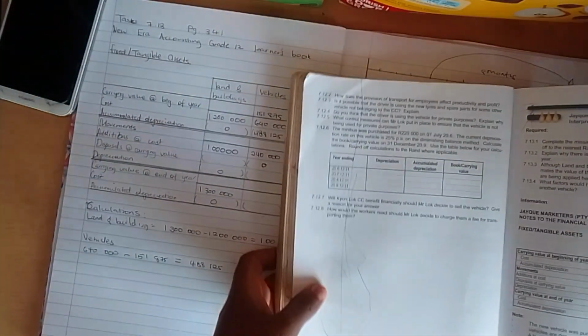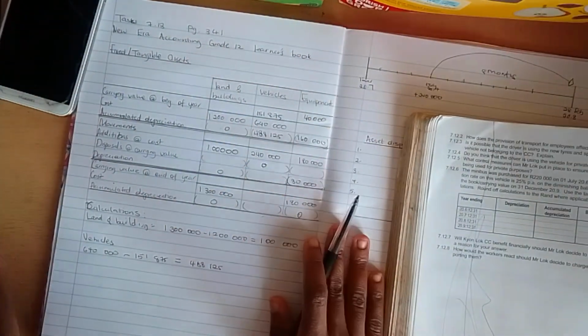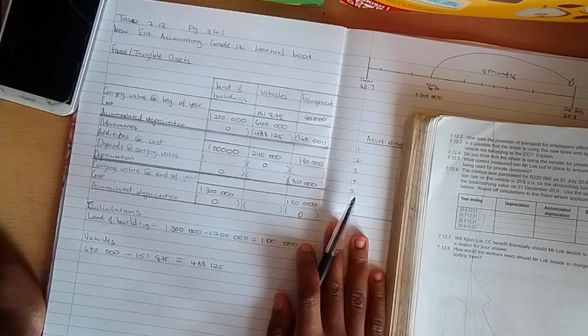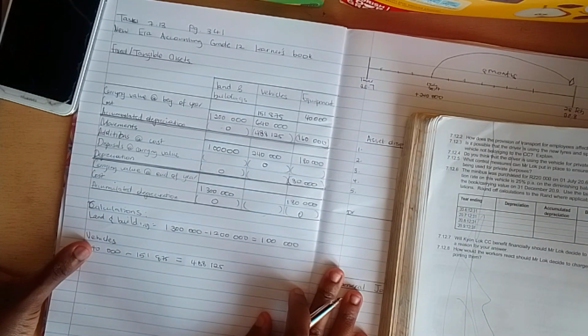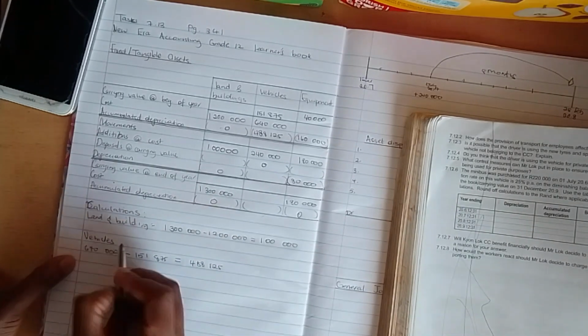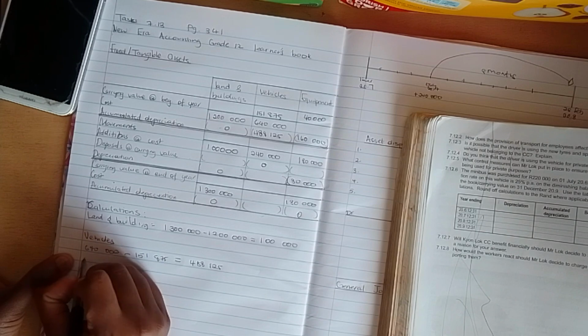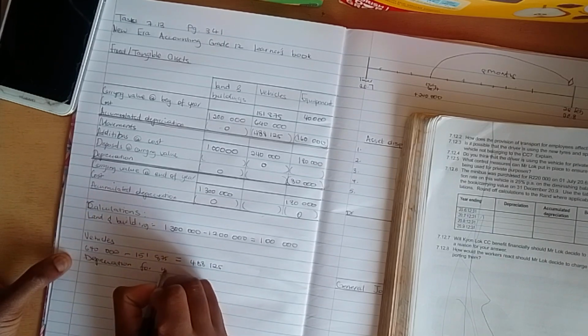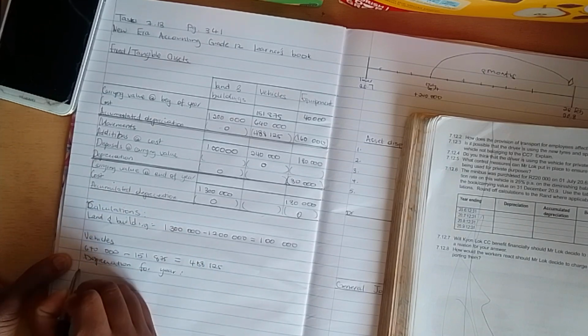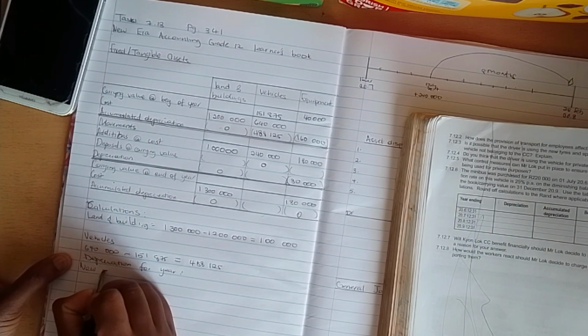We all know that when you do diminishing balance, you always say cost minus accumulated depreciation. So in this case, this new vehicle hasn't depreciated yet because it's still new and it hasn't stayed in the business for a year. And so it has no accumulated depreciation. So we're only going to say depreciation for a year. Yes, there we go. And then we say new because we're calculating for new.